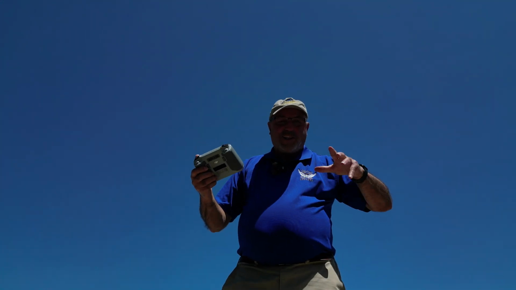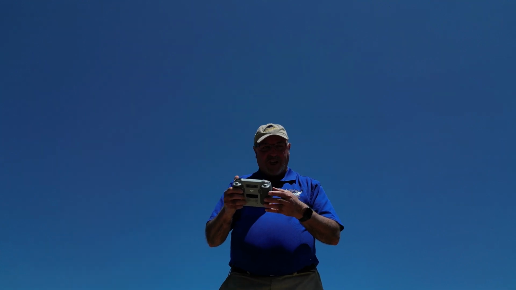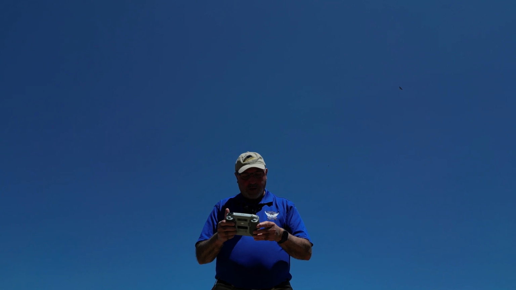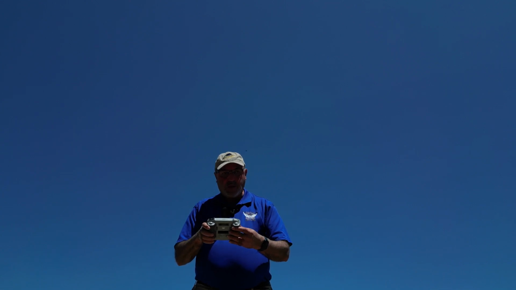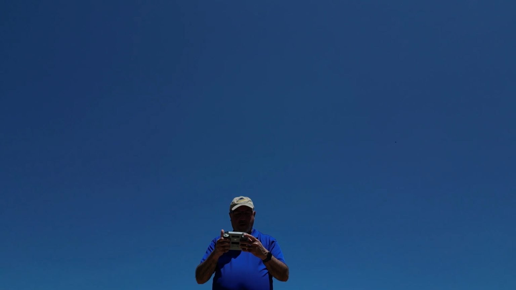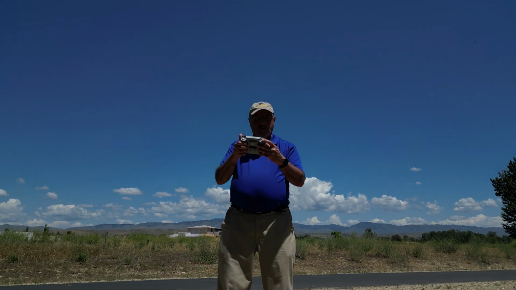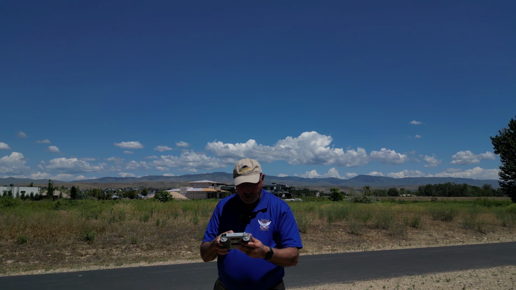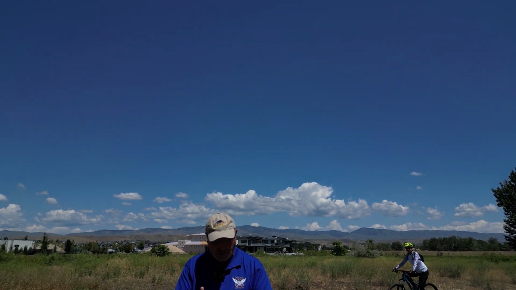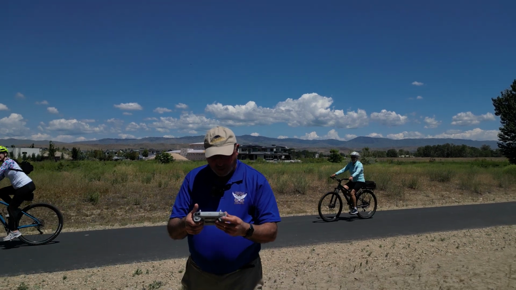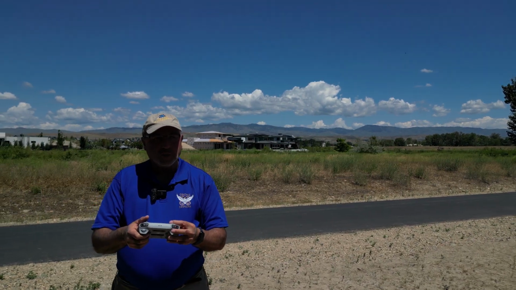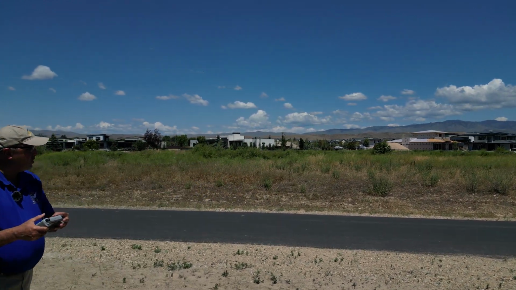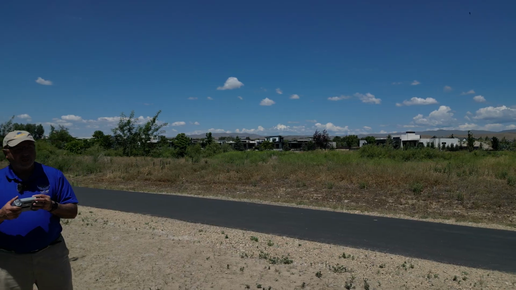So let's quit messing around. Let's get this bird in the air. Let's do an automated takeoff on the app. Dropping that camera down so you can see me. Giving me that Wi-Fi warning there. Okay, let's move the drone around a little bit, and I'm going to get it to the other side of me to do our droney.